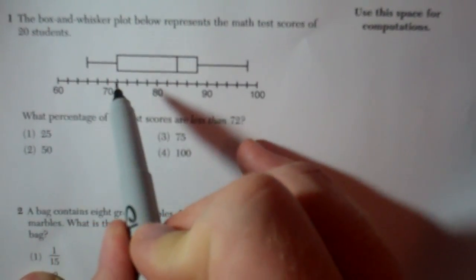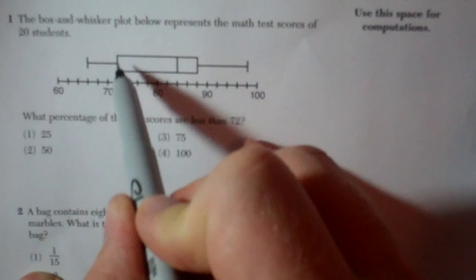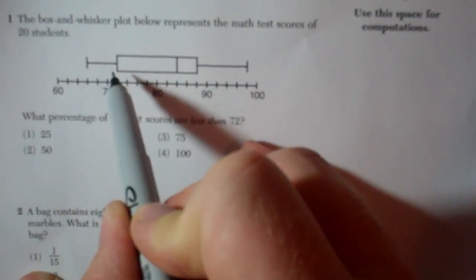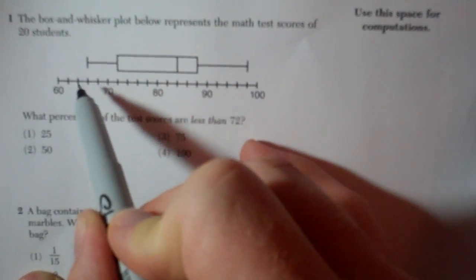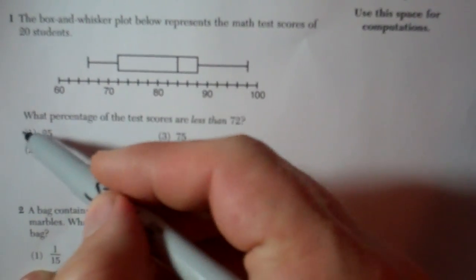If I look on the number line at 72, I see that the lower quartile is right above it, which means that 25% of the test scores were less than 72. The answer, therefore, must be 1.